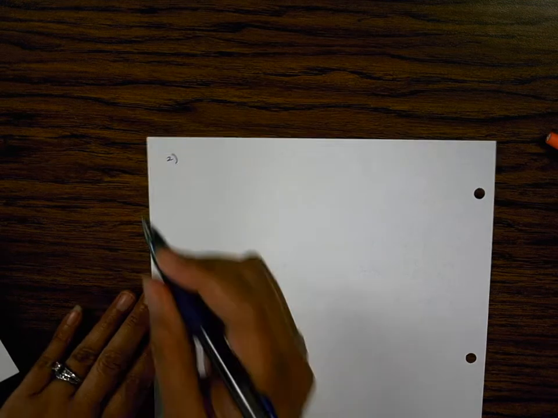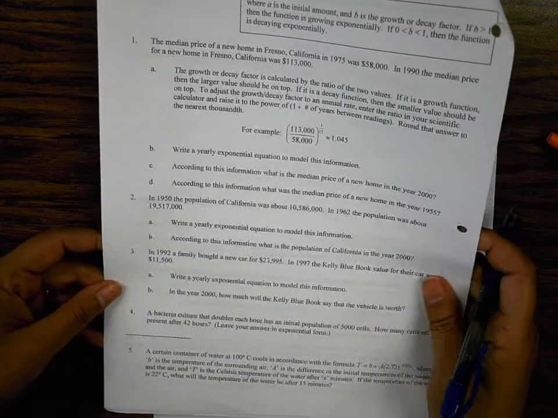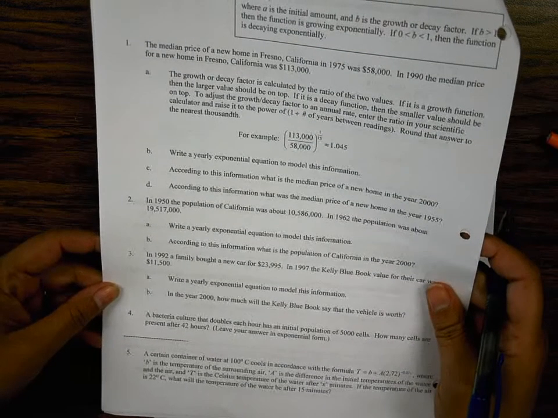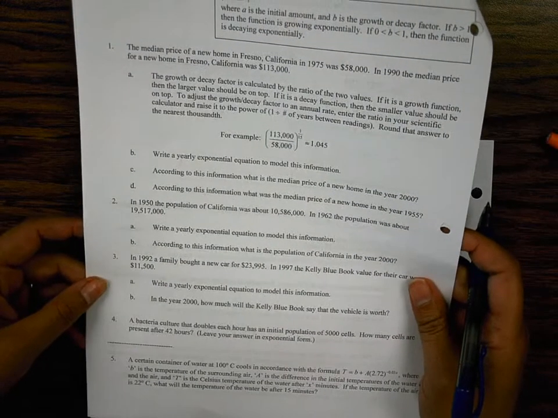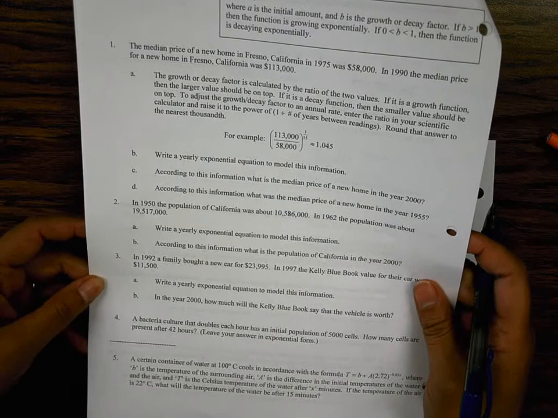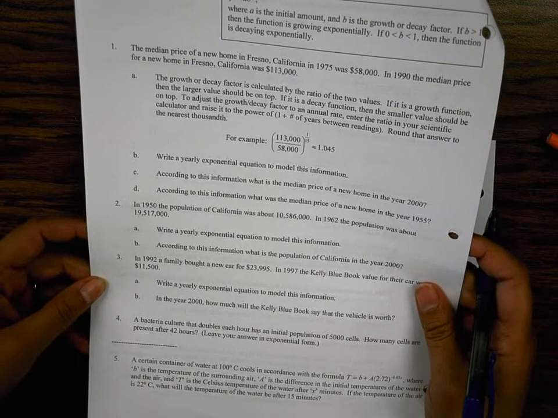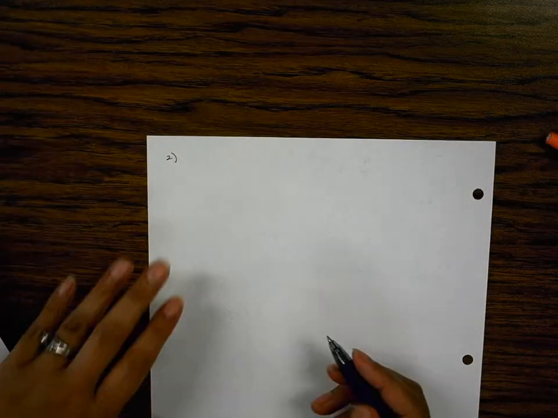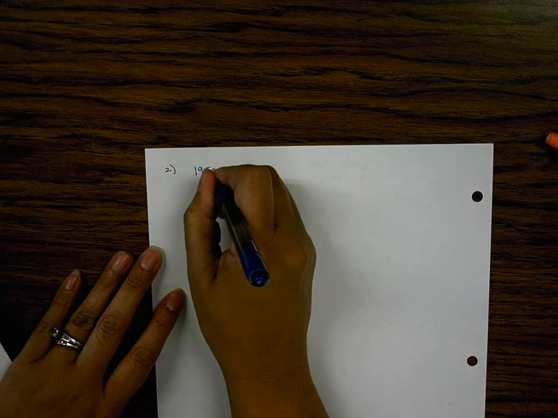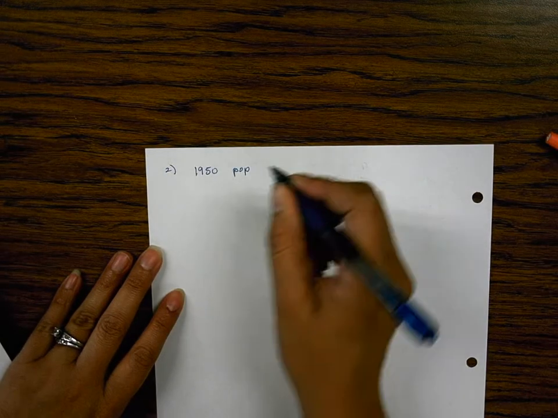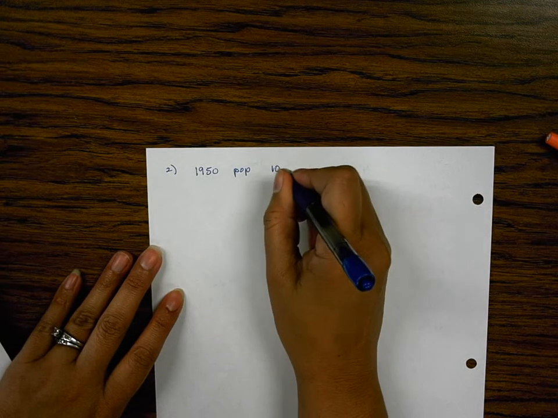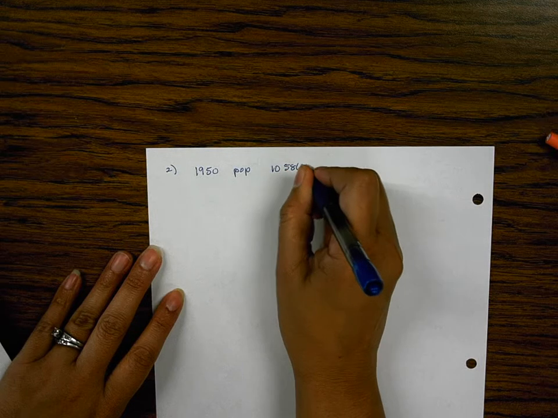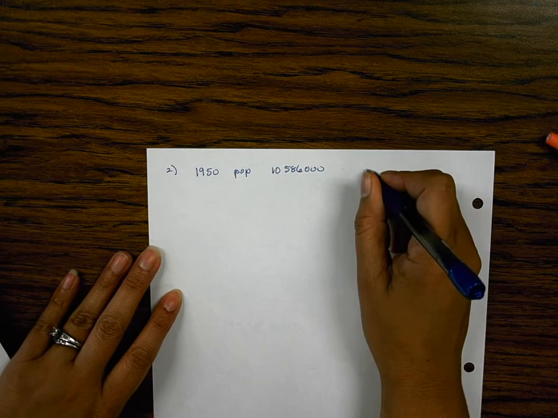Okay. So that's the kind of problem you're going to see on the test. Maybe not as many parts. So let's take a look at number 2 from the same worksheet. In 1950, the population of California was about 10,586,000. In 1962, the population was about 19,517,000.